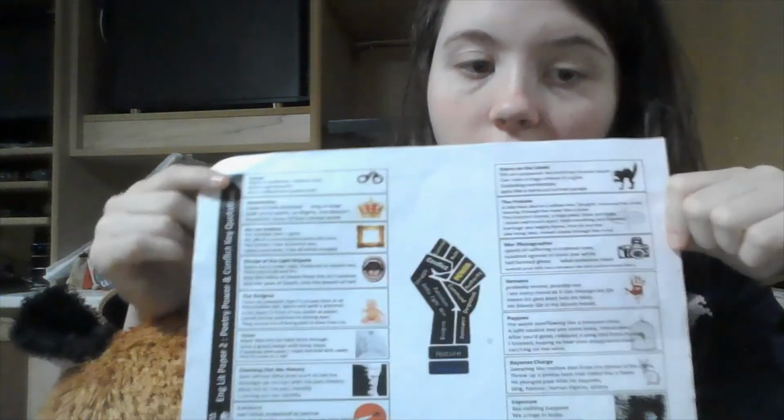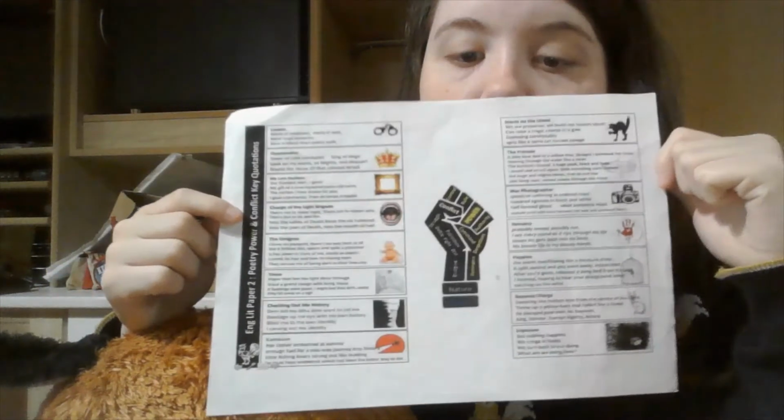Also learn your quotes. Like, I was actually very lucky for Power and Conflict that I was given this sheet here, which is all the quotes for all 15 different poems that we used. So that's basically what is given. Also, re-watch those films, because I've done that and they are useful.